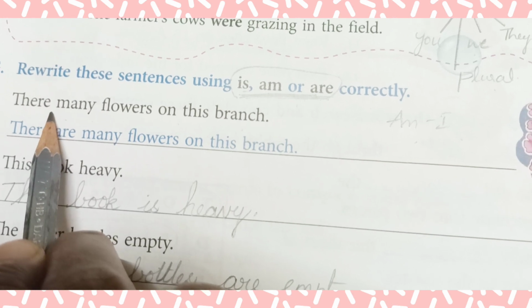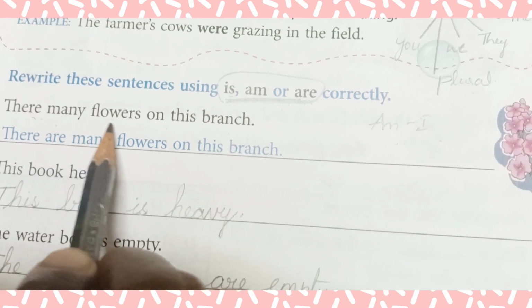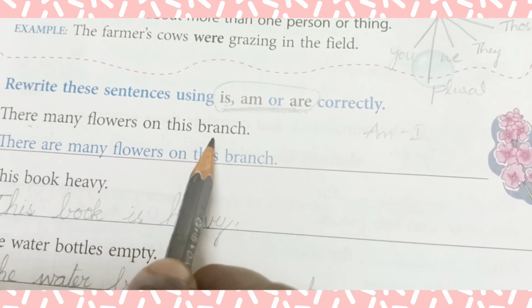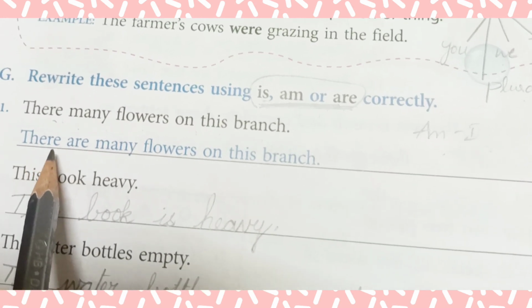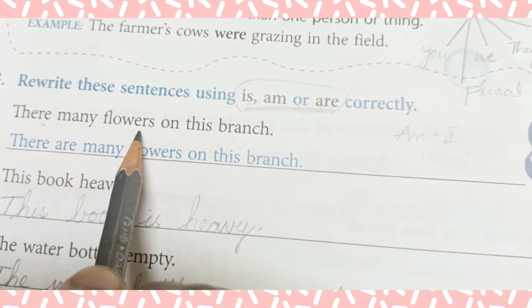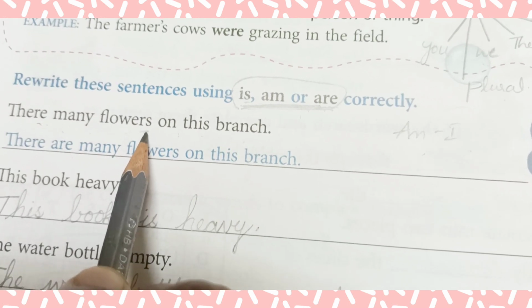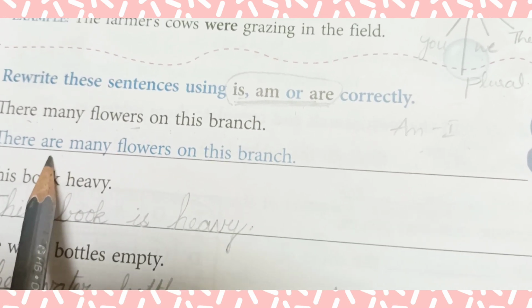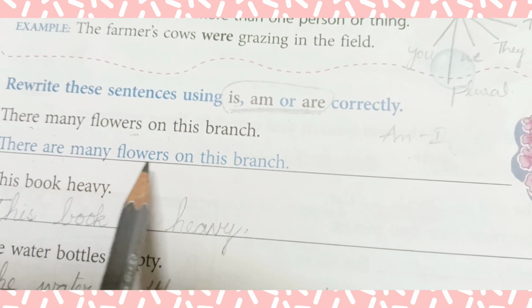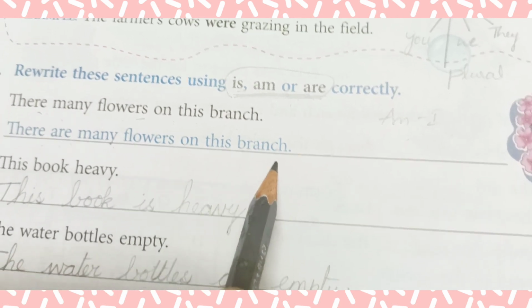Any guesses? There ___ many flowers on this branch. Yes, there are flowers. It is plural, so it is "are". There are many flowers on this branch.